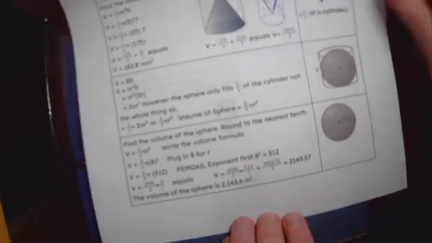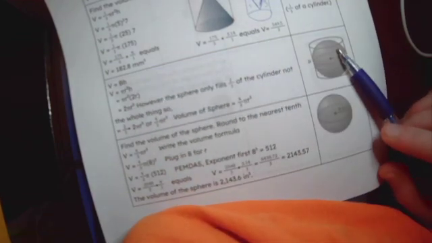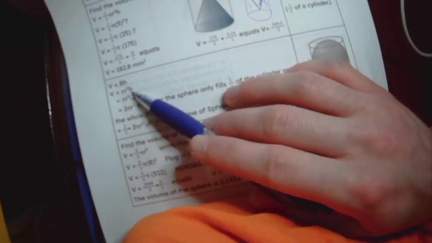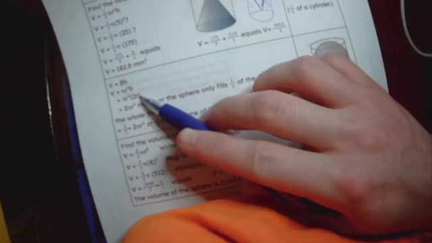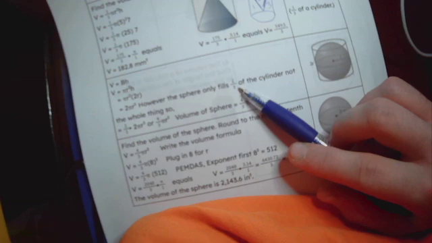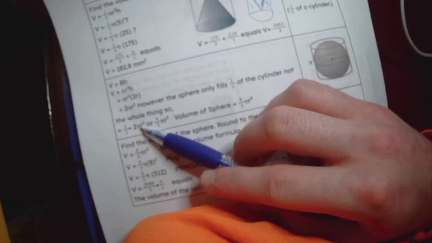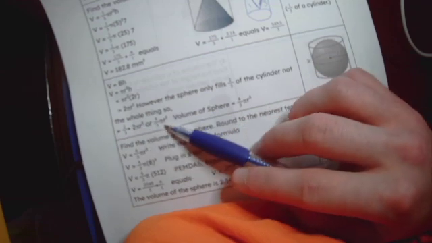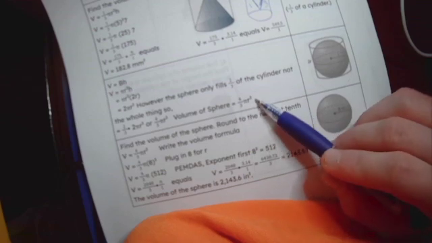Now let's go over the last one, volume of a sphere. Volume equals area of the base times the height, so pi r squared h. The height of a sphere is 2 radiuses, so I have 2 pi r cubed. However, the sphere only fills up 2/3 of the cylinder, so now I have to do 2/3 times 2 times pi r cubed, which becomes 2/3 times 2 is 4/3. So it becomes 4/3 times pi r cubed. So 4/3 pi r cubed is the volume formula.